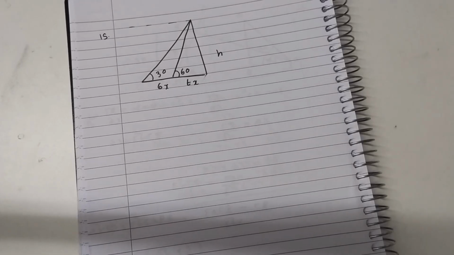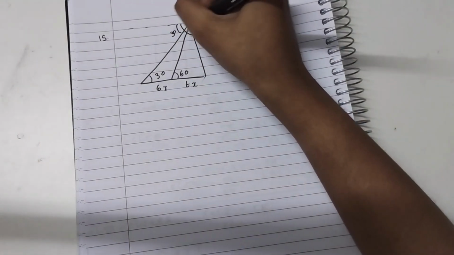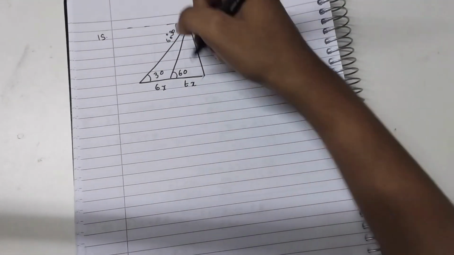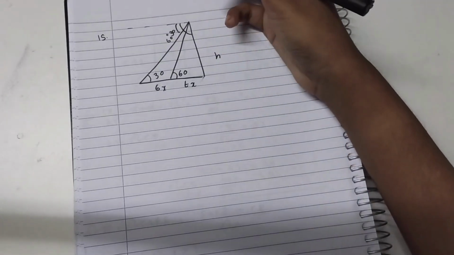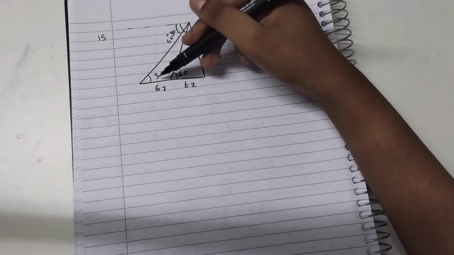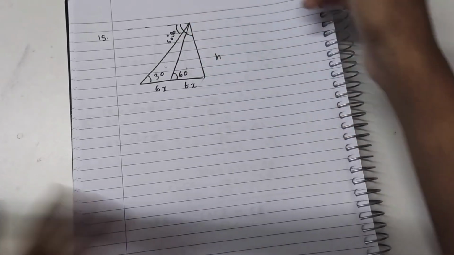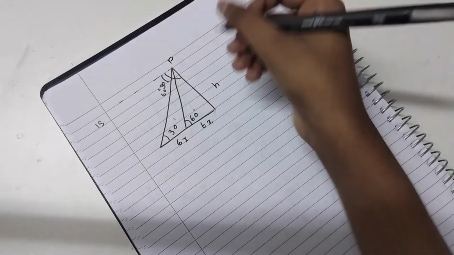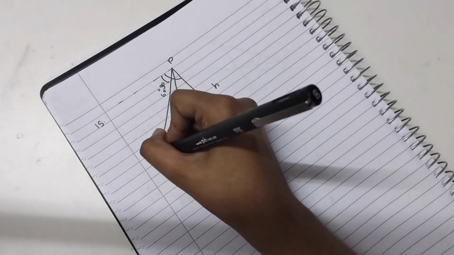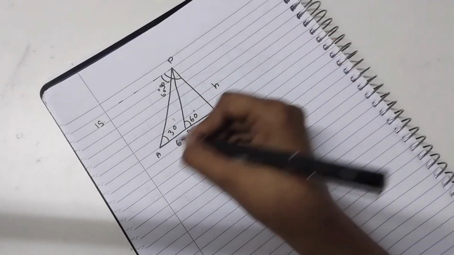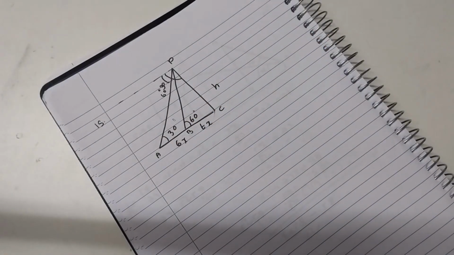Since they've given angle of depression, this would be 30 degrees and this would be 60 degrees. And since they're both parallel lines, using the alternate interior angles theorem, we can find this would be 30 degrees and this would be 60 degrees. So let's name this triangle BCA. We're going to take AB as 6x, BC as tx. So we need to find the value of t.